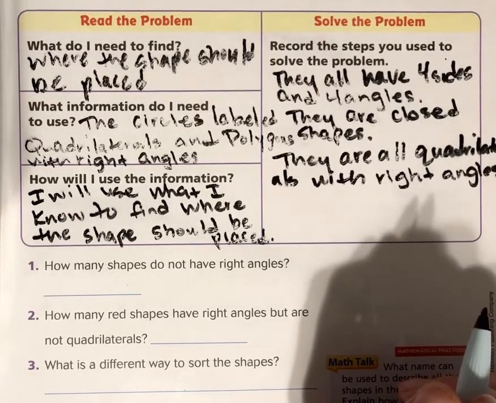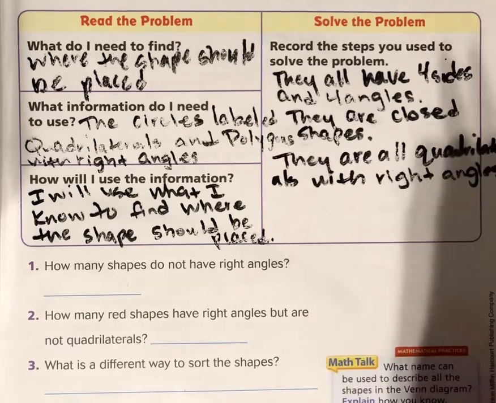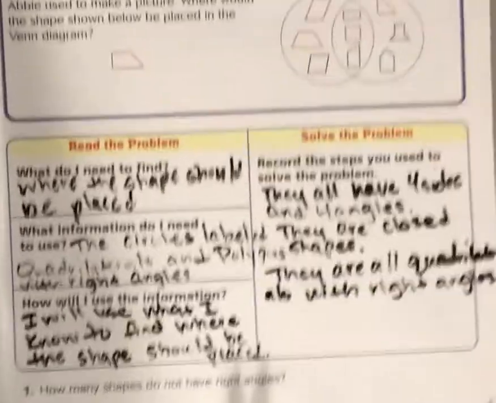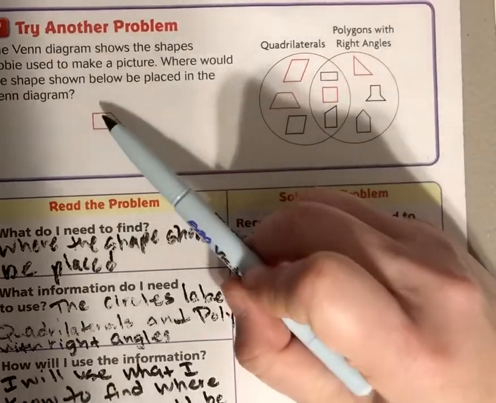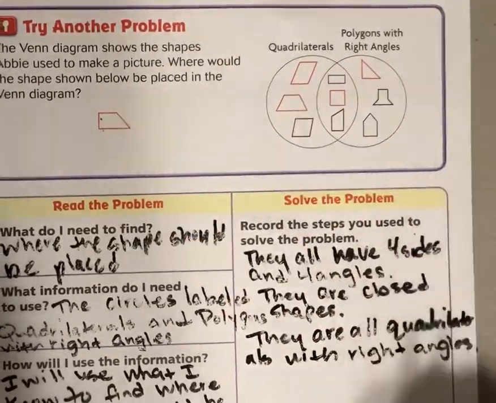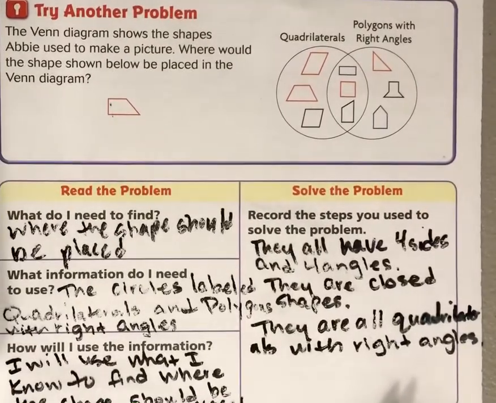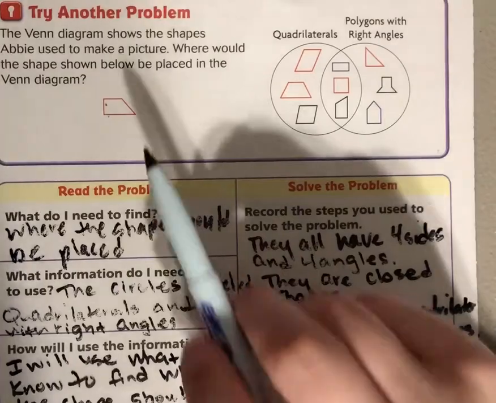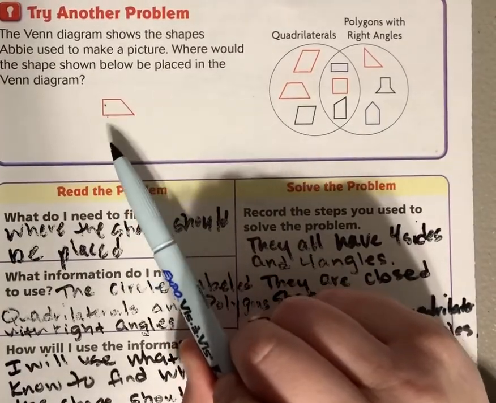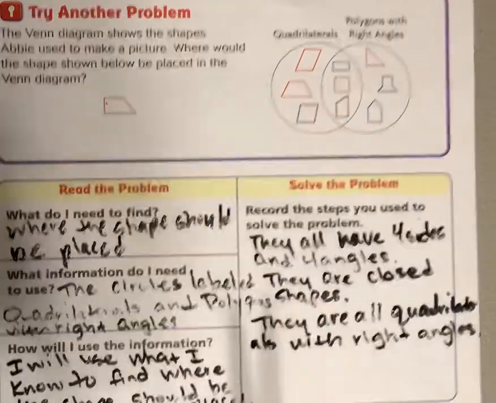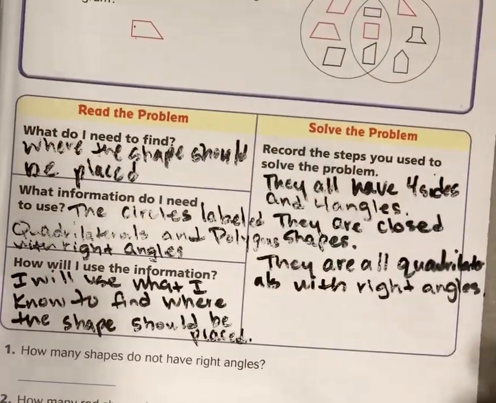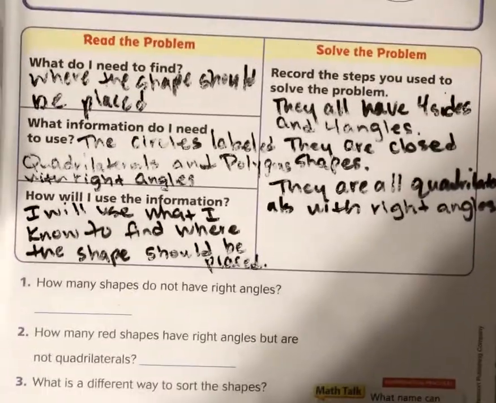Does the shape have right angles? So our shape above has 1, 2 right angles. Does the shape have 4 sides? 1, 2, 3, 4. So the shape should go in the middle.